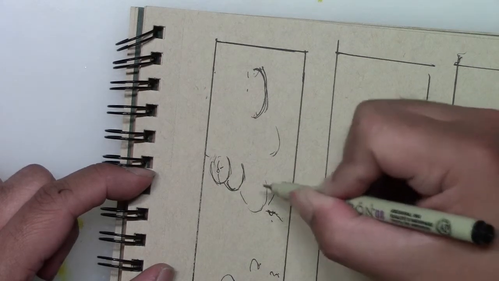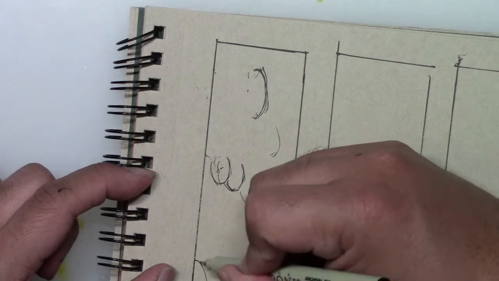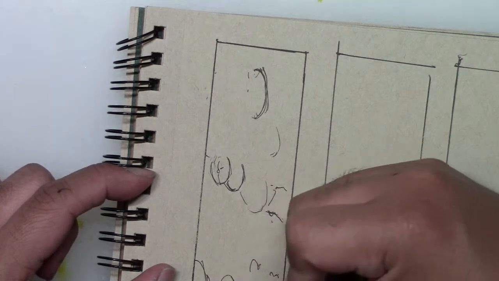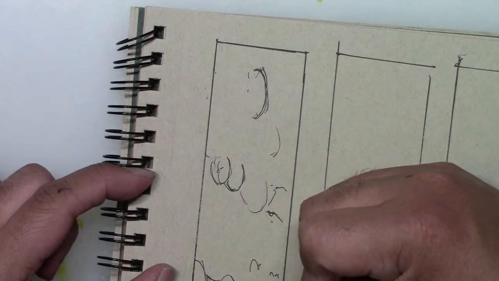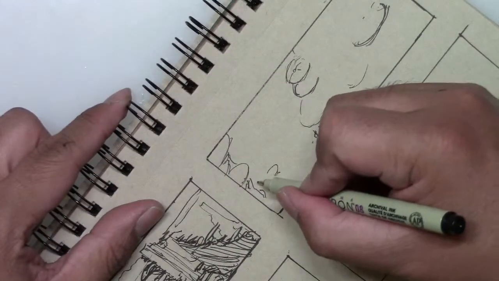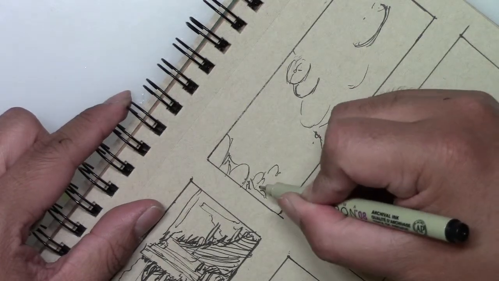obviously as it goes further down, it's smaller.